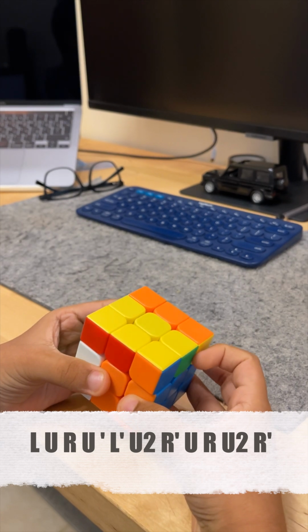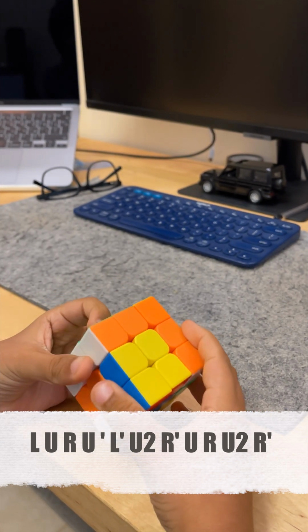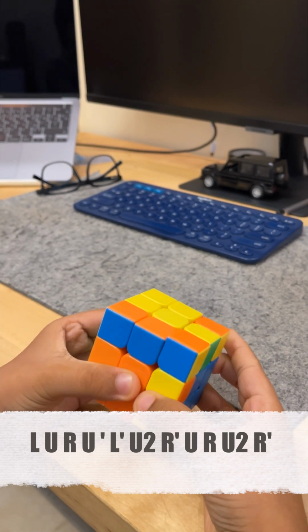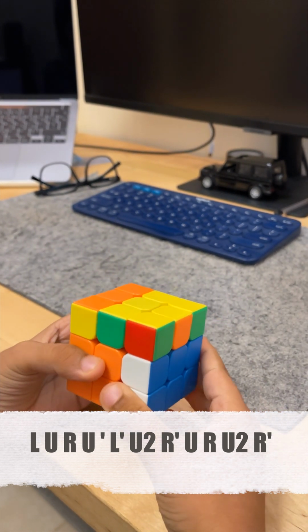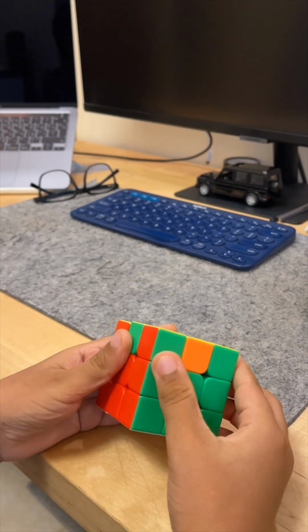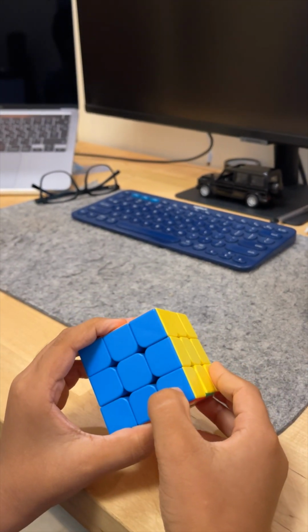L, U, R, U prime, L prime, U2, R prime, U, R, U2, R prime. And then you should see all the edges completed of all the colors.